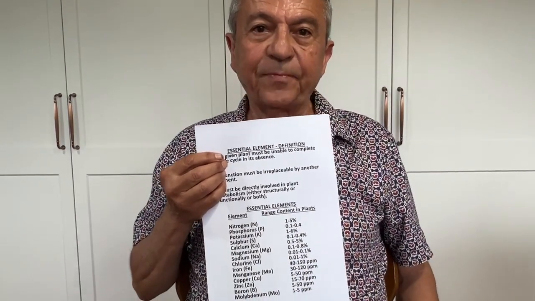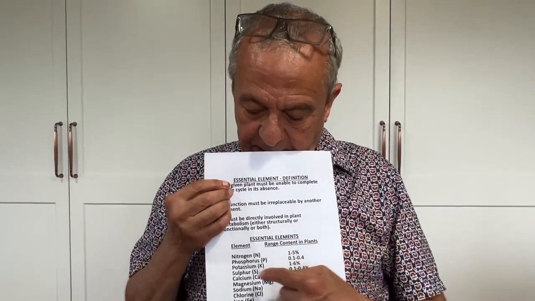So this here, I'm not going to talk about them one by one. You will see a copy of this below, under the presentation. It gives you the range of all of these minerals as we expect to find them in plants. Now, we start here with nitrogen. We say that nitrogen can be expected to be at anything between 1 to 5% in plants. Some will have higher levels, some will have lower levels.